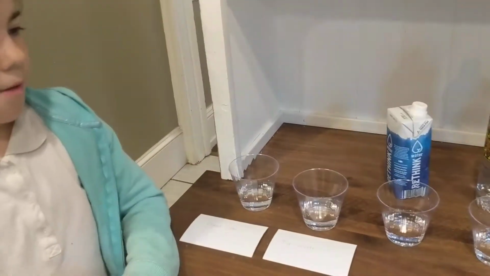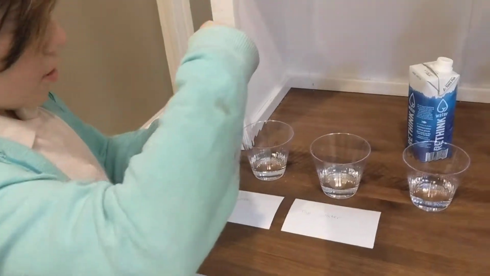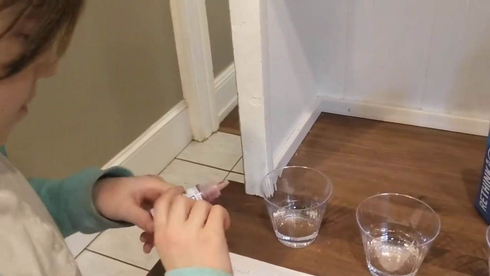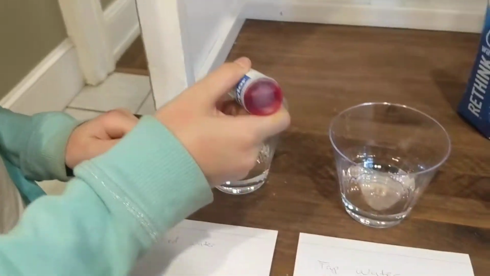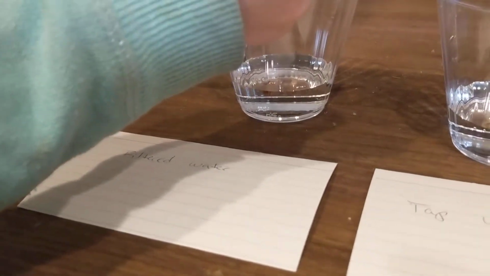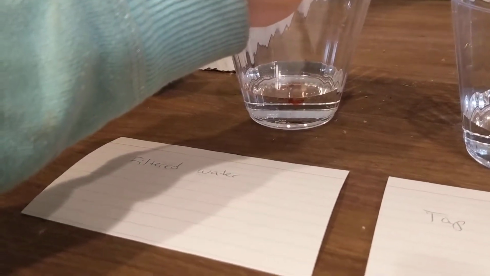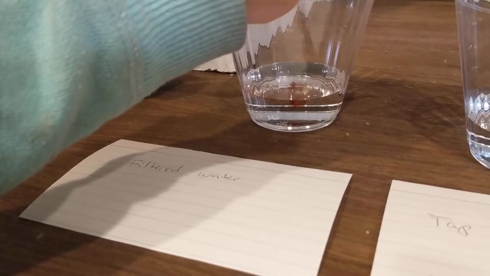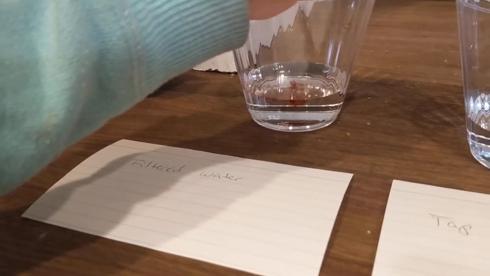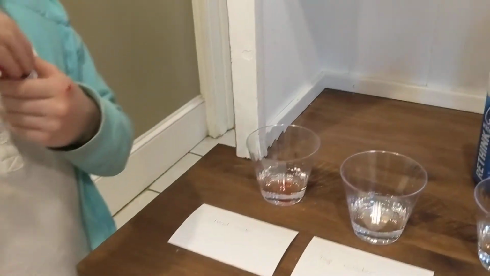So let's go ahead and start off. I think we get 5 drops in each one, and we'll see how it goes. Start off. What is this? This is the filtered water, so this is water from a filter. 1, 2, 3, 4, 5.